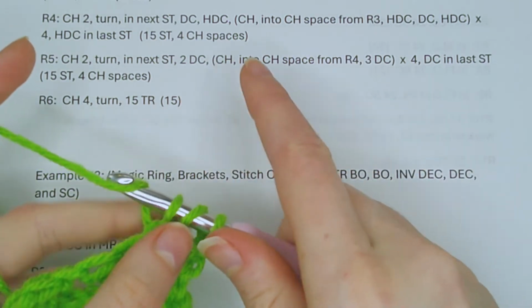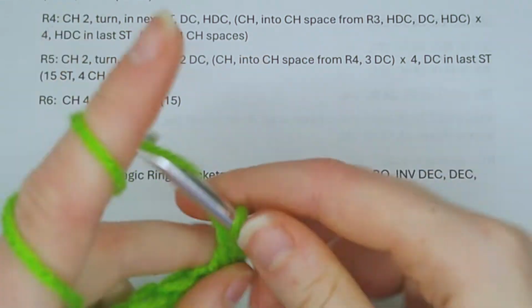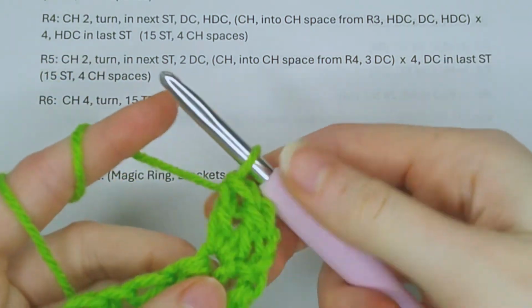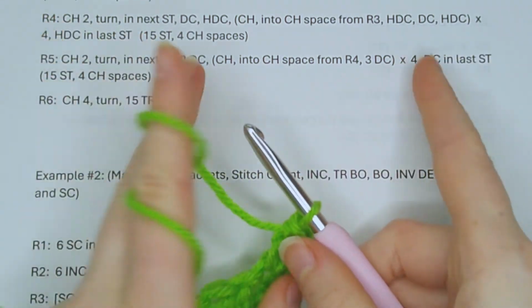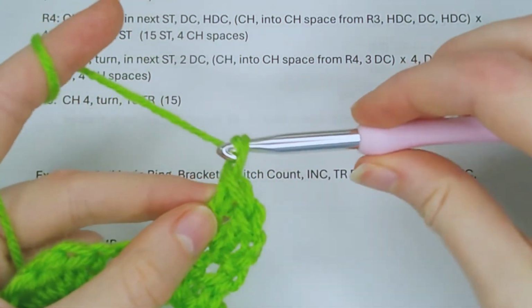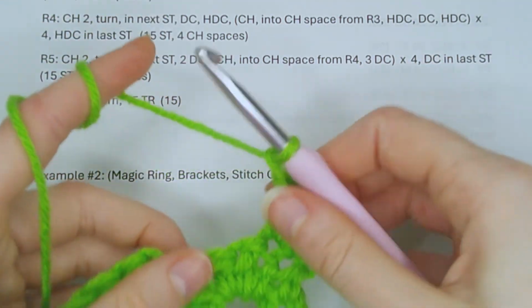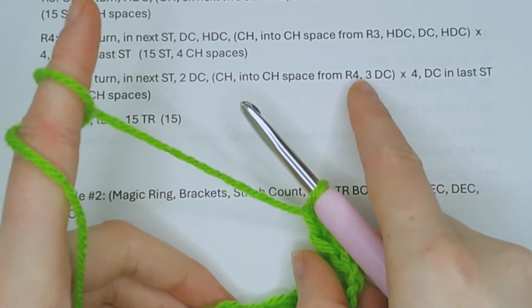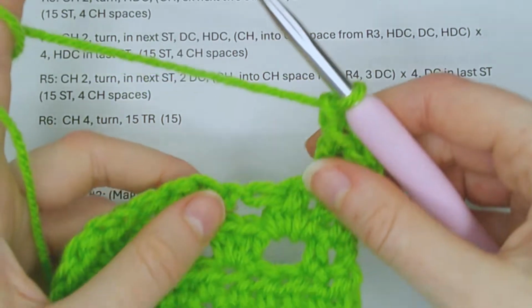It says 2 DC. So remember, our DC stands for double crochet. So we're going to do 2 double crochets in that space right there. And then remember our parentheses, it tells us to chain. So we're going to chain, and then it says into the chain space from row 4. So from up here, we're going to do 3 DC, double crochet.